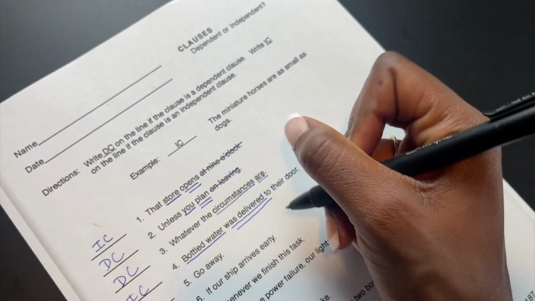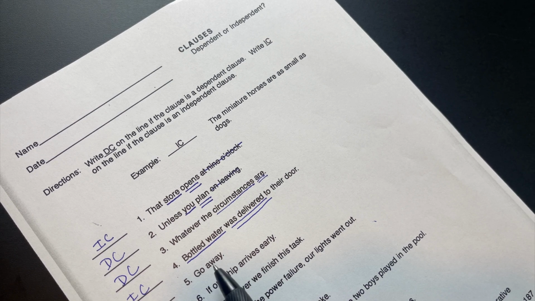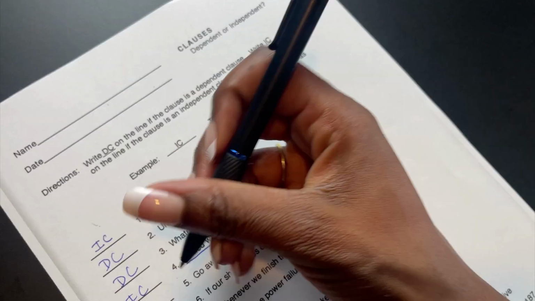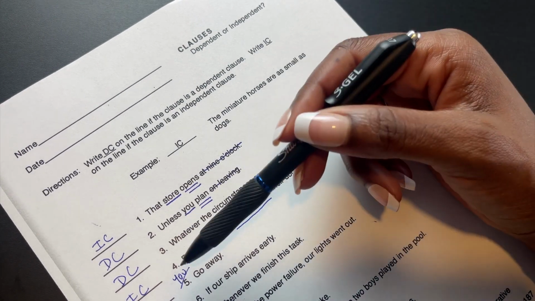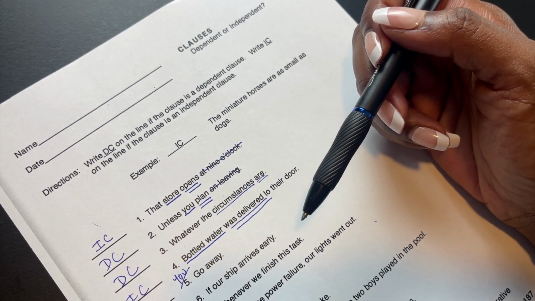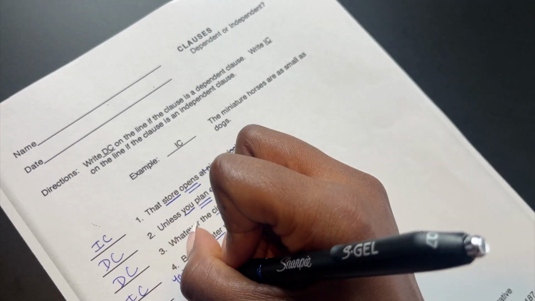Independent clause. We've got subject and verb and a complete thought. Go away. This sentence is kind of tricky because this is a command sentence or an imperative sentence. This is a sentence that tells you to do something. In sentences like these, the subject is always an understood you. So if the subject is the understood you who I'm talking to, what I want you to do is go.